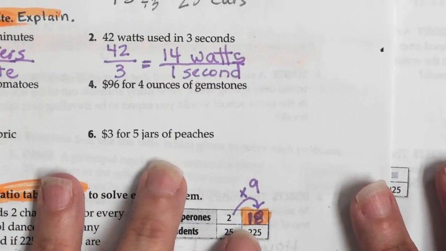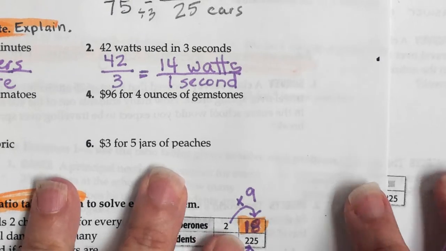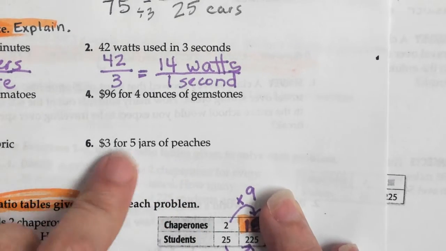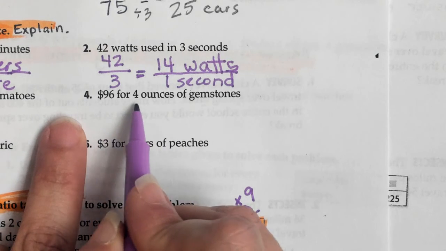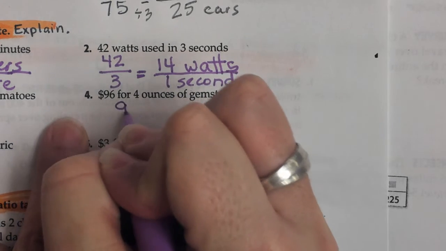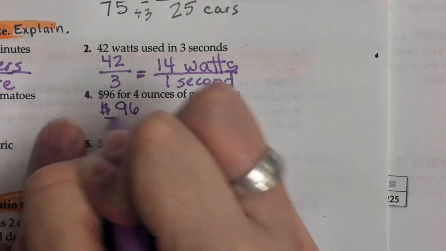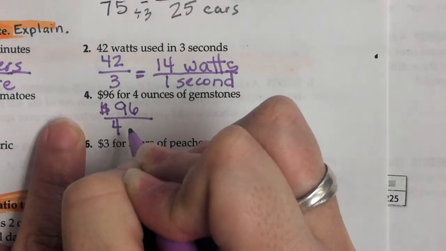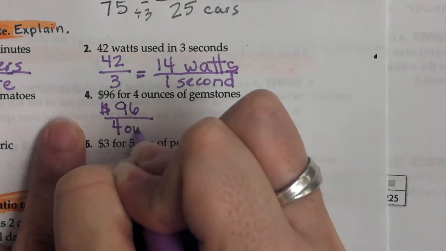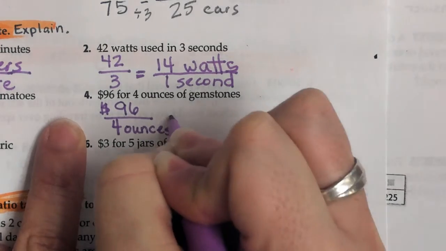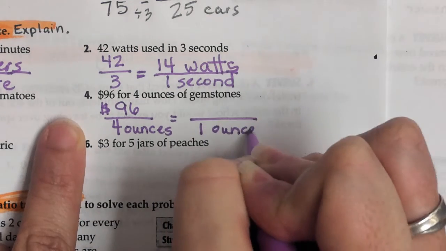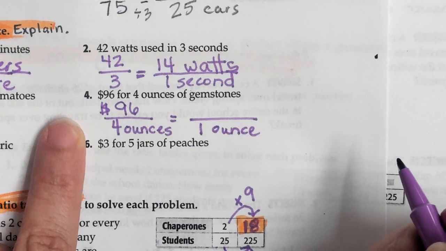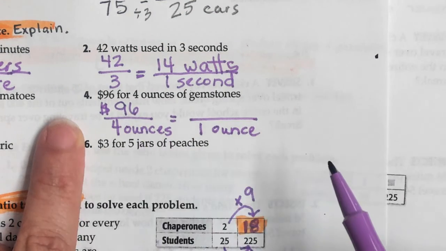Okay, I'm going to go to this middle section where we were doing unit rate. I'm going to do this side. So $96 for 4 ounces. So how much for 1 ounce?